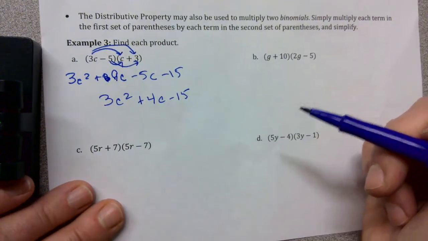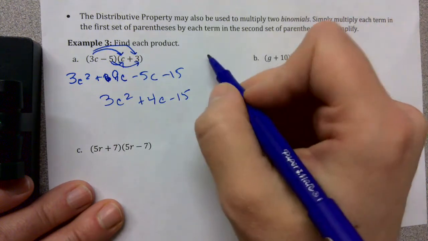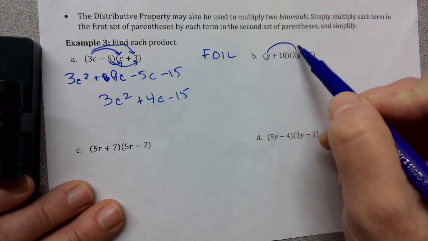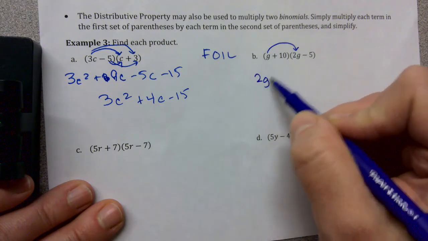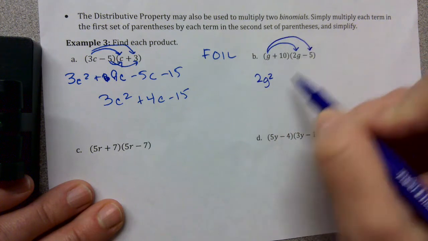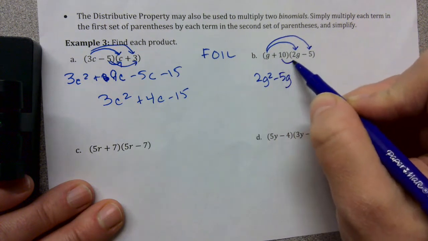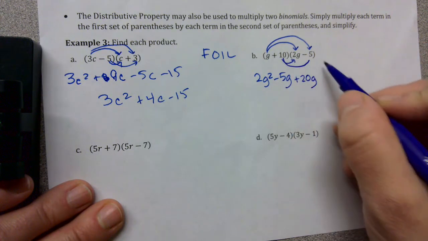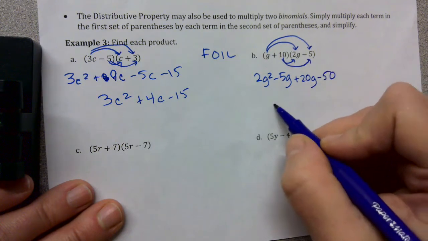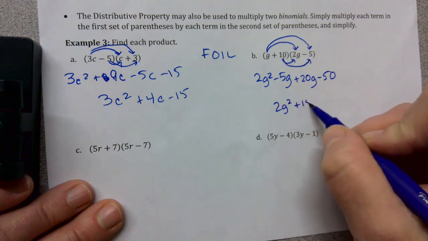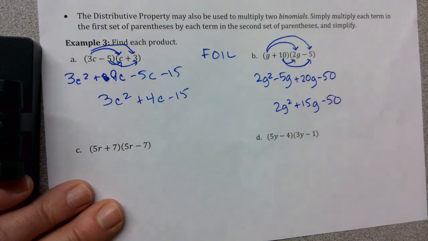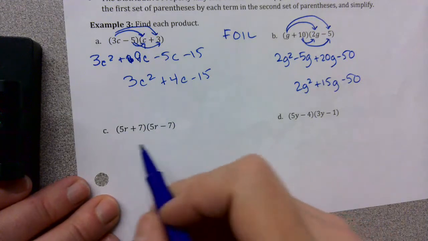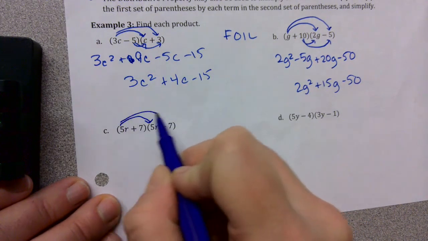So some kids say double distribute, but there's also what's called an acronym FOIL. And it means first, outer, inner, and last. Do you need that acronym? No, but knowing it, if a teacher or a test such as your Keystone refers to it, you need to know that acronym. So double distribute, FOIL, or just distribute.